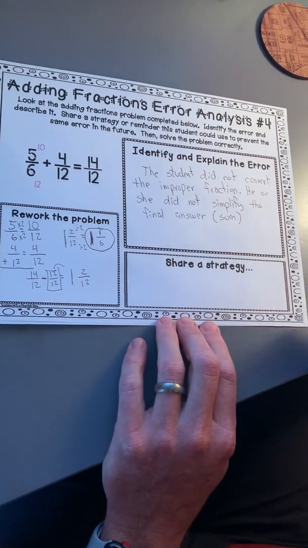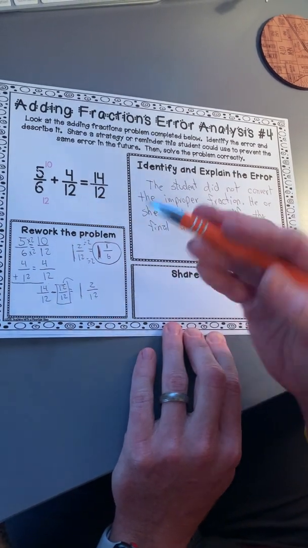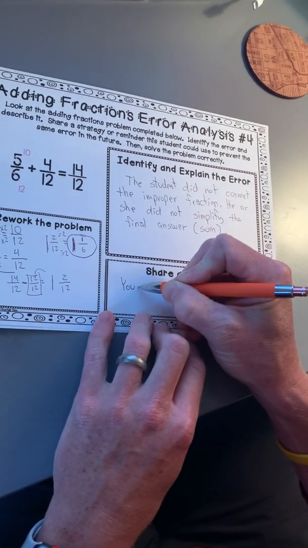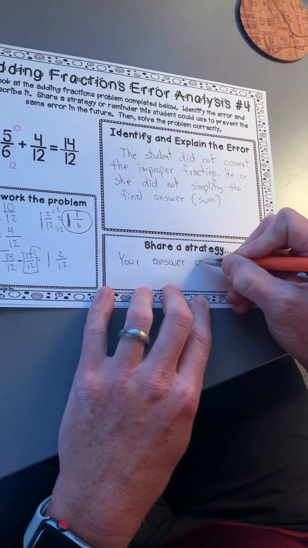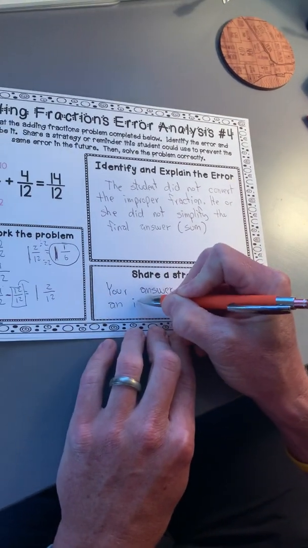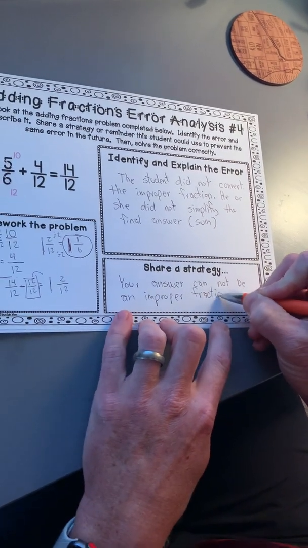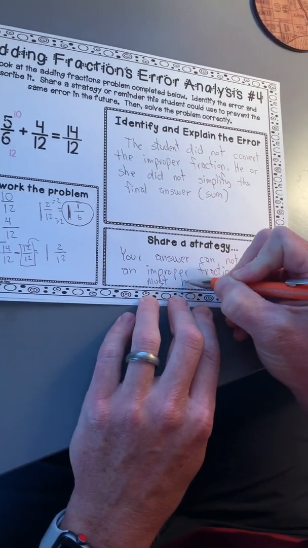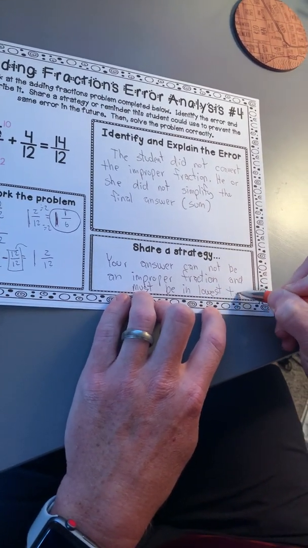All right, so a strategy that I would share with this particular student is that they tried to give the answer as an improper fraction. You cannot give the answer as an improper fraction. So your answer cannot be an improper fraction and must be in lowest terms.